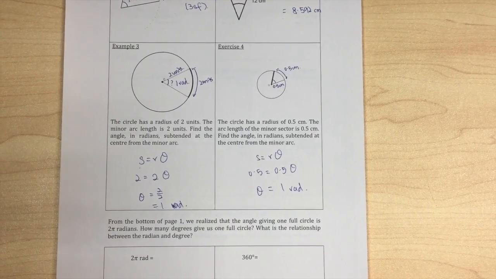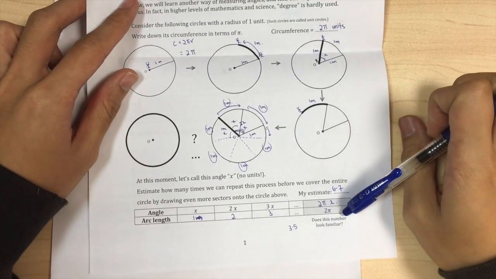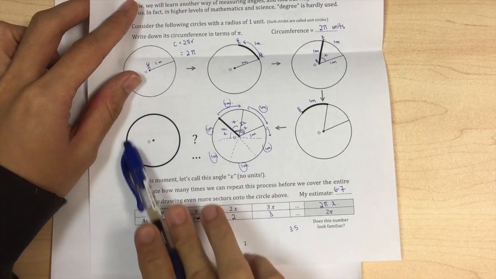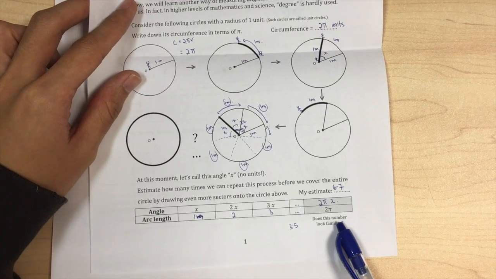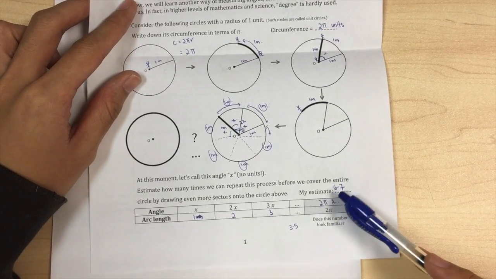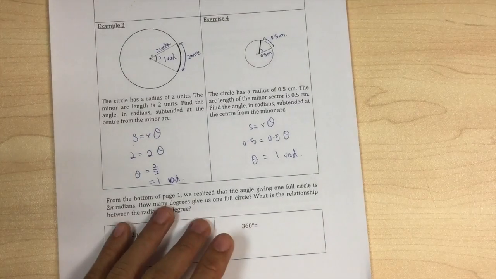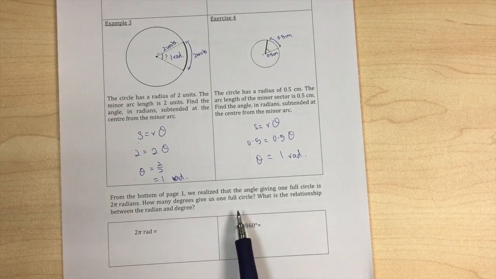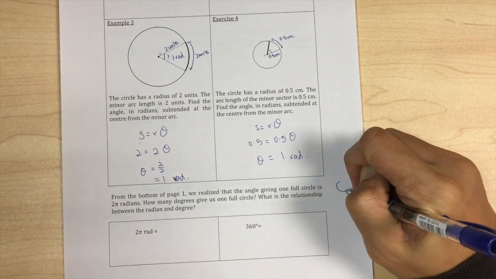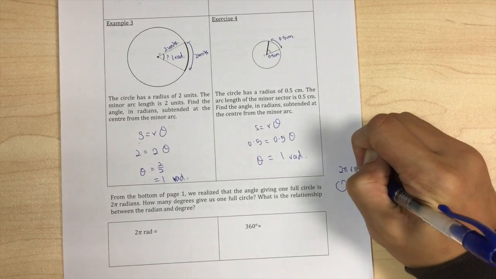If you look back to page 1, at the bottom, you will see that for a full circle, the circumference is 2 pi x, causing the angle to be 2 pi, and x was 1 radian, right? We already defined it over here. So now we realize that going 1 full round is the same as going 2 pi radians.